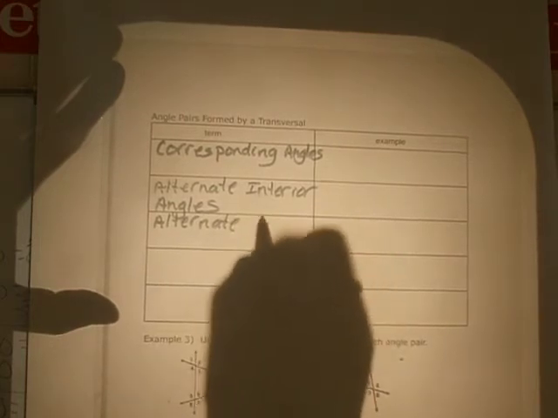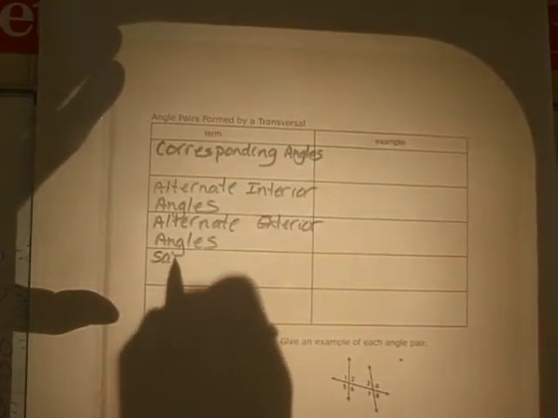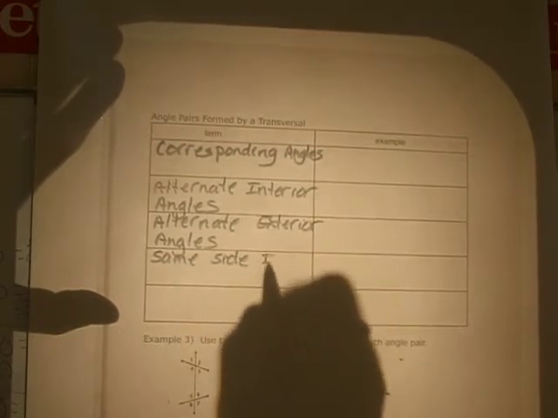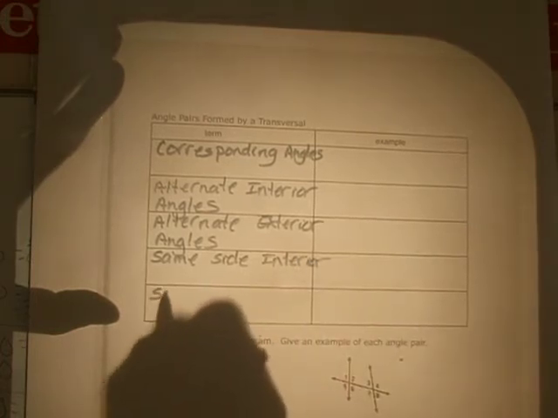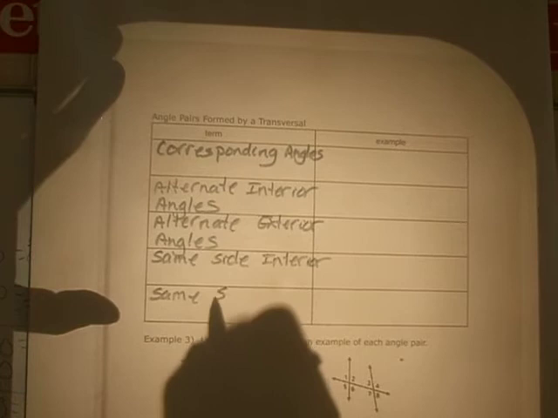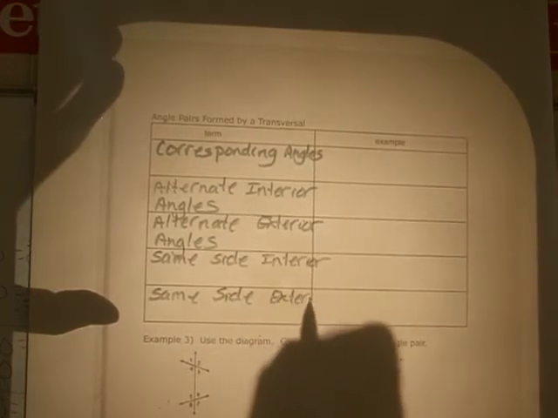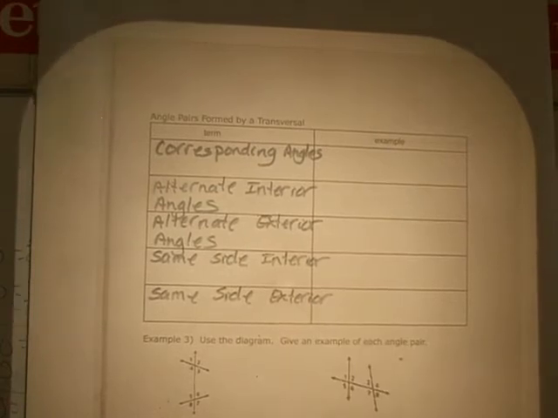We can form alternate exterior angles. We might have same side interior and same side exterior.